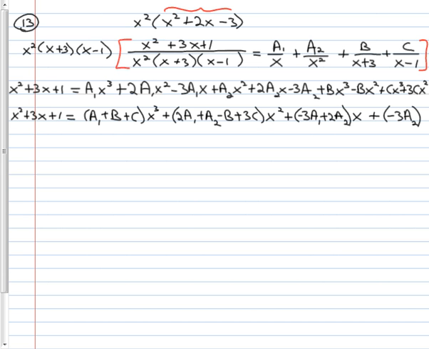The system of equations are, what about my x cubed term? What about my a sub 1 plus b plus c equals 0? There's 0 x cubed term. 2a sub 1 plus a sub 2 minus b plus 3c equals 1. We're writing the answers is what we're doing.